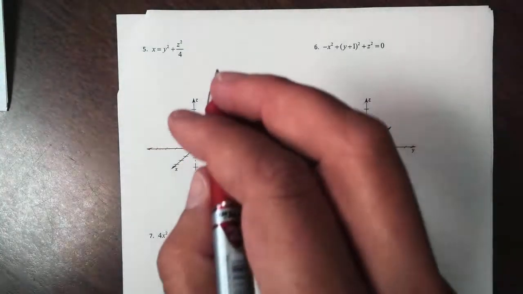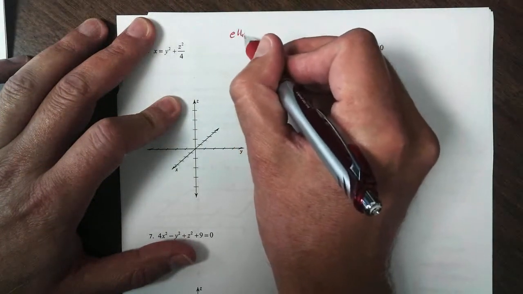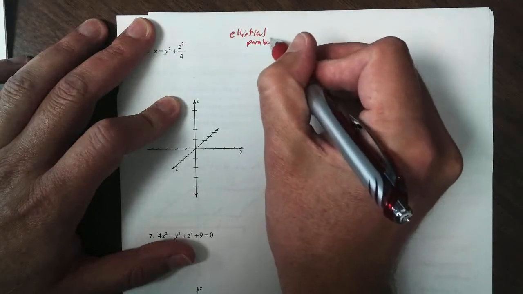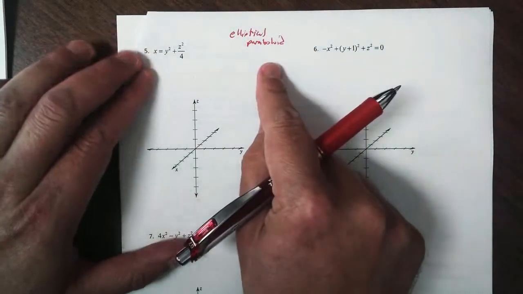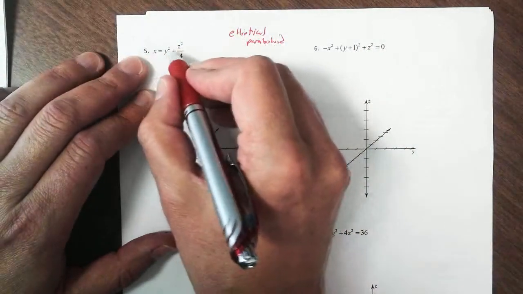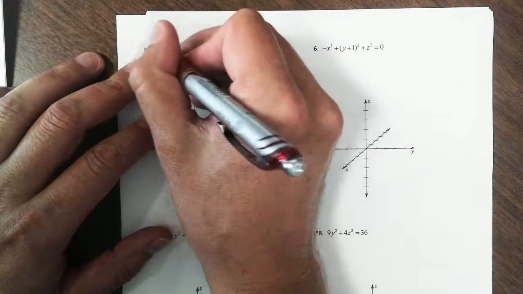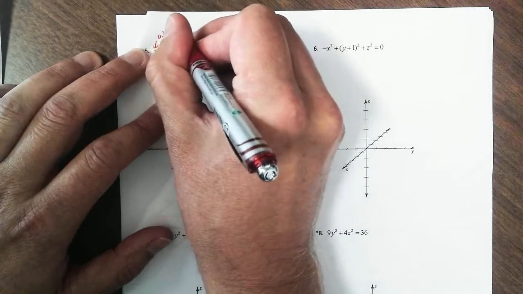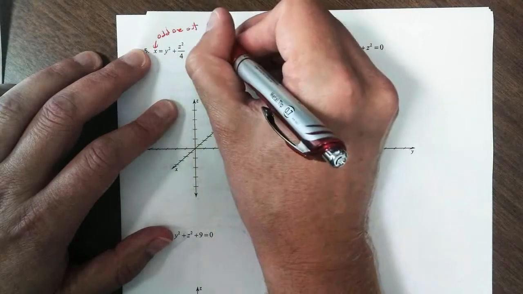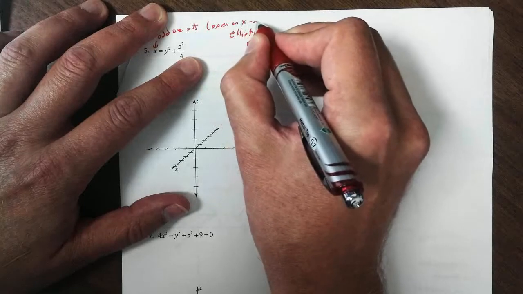So let's see here. The first thing I'm going to do is write down the shape of it. This is an elliptical paraboloid. When I'm graphing an elliptical paraboloid, I want to find out the main axes. So that's why I look here. Remember, I always look for the odd one out. These are both squared. This has no square to it. So this is the odd one out. What that tells me is that this is going to open on the x-axis right here.